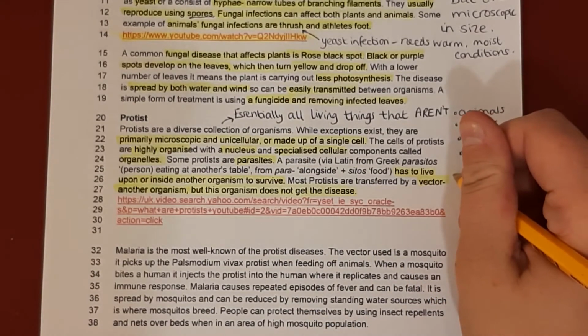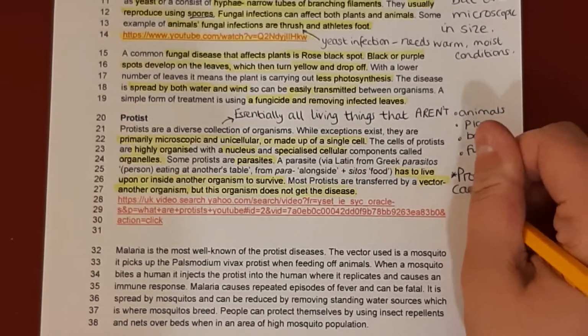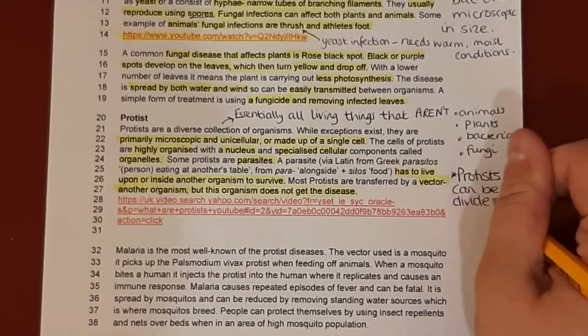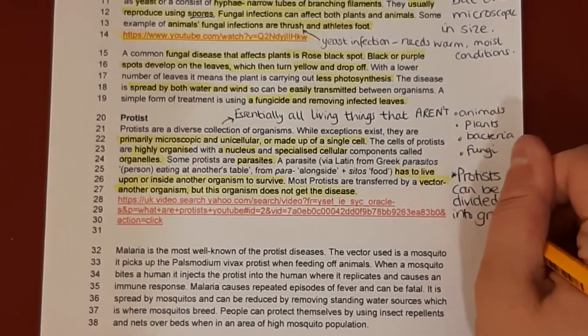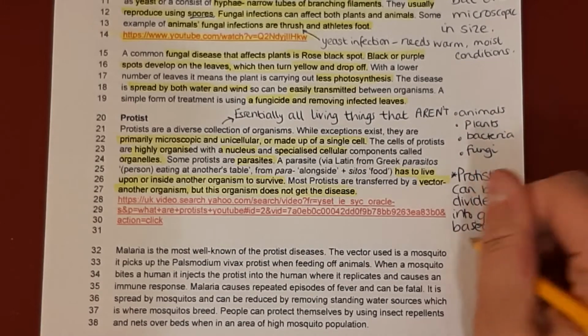So let's write a new sentence here. Protists can be divided up into groups based on how they move.